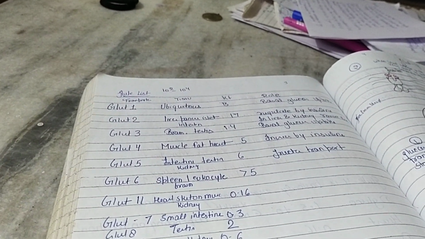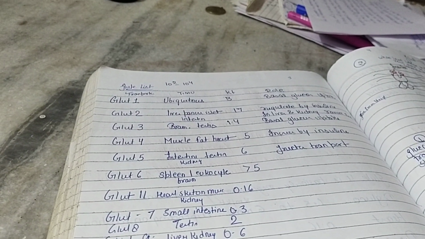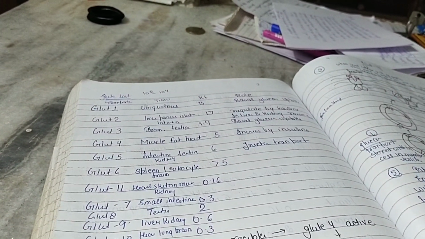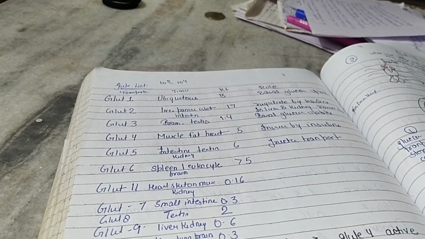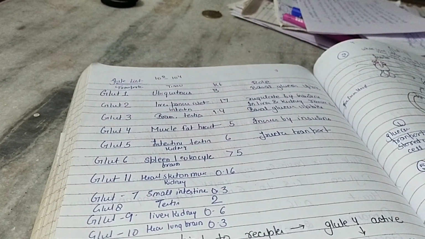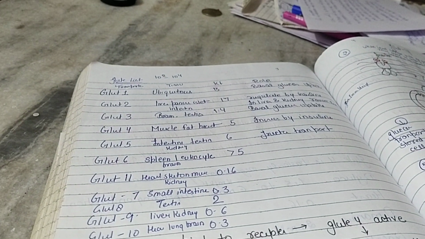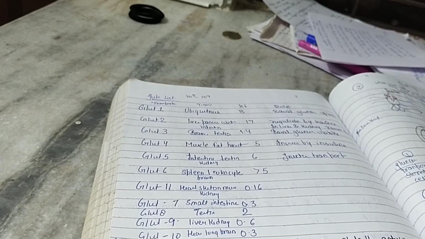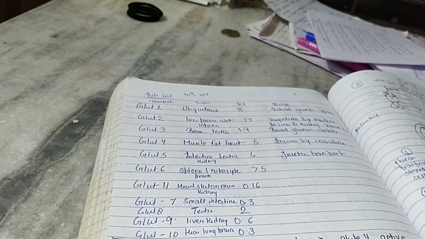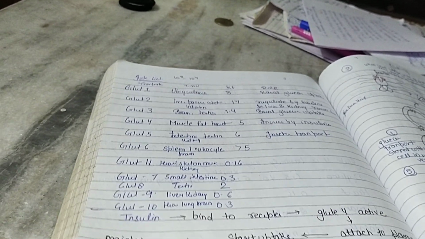GLUT5 is the fructose transporter. Its Km is 6, found in the intestine, and the least is GLUT11. Its Km is 0.16, so it has the highest affinity. Now GLUT10 is 0.3, GLUT9 is 0.6. They are able to fulfill the requirement of the body's organs which demand glucose.